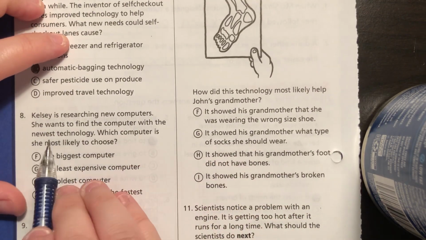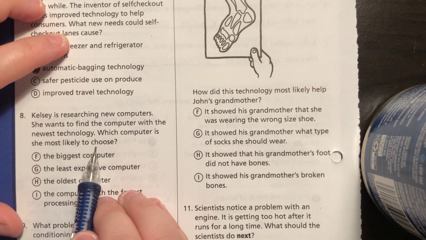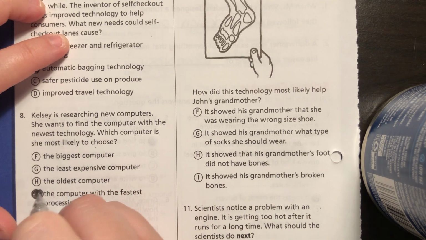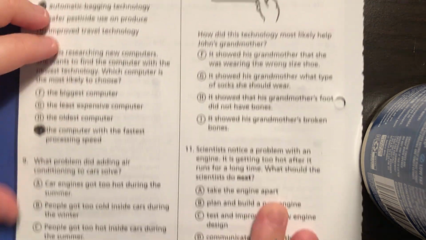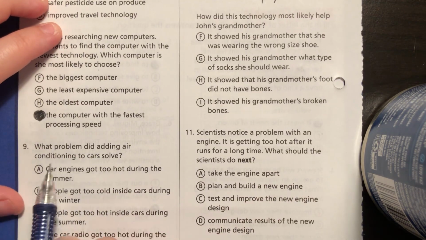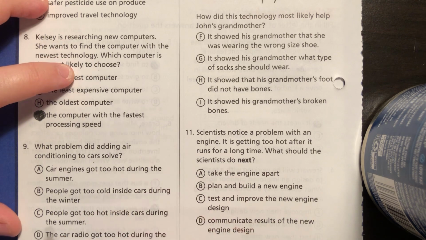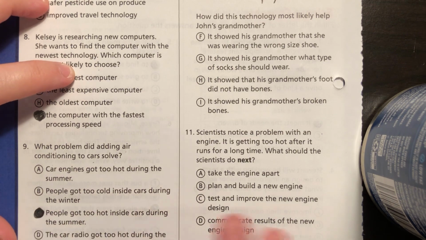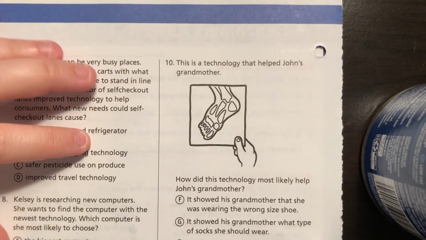Kelsey is researching new computers. She wants to find the computer with the newest technology. Which computer is she most likely to use? So the one with the fastest processing speed is going to get her there. What problem did adding air conditioning to cars solve? People got too hot inside cars during the summer. Especially, imagine here in Florida, we didn't have AC in our cars during the summer.